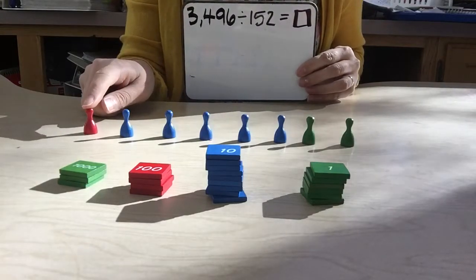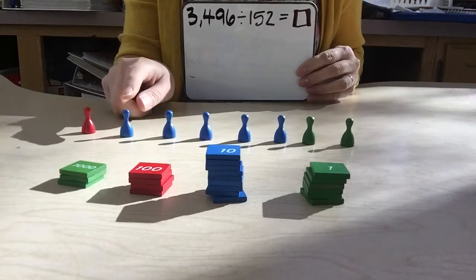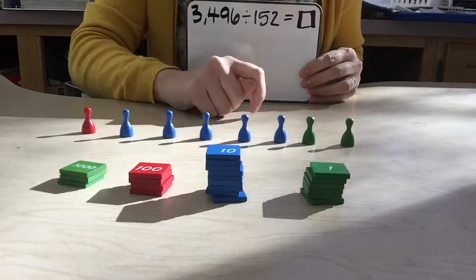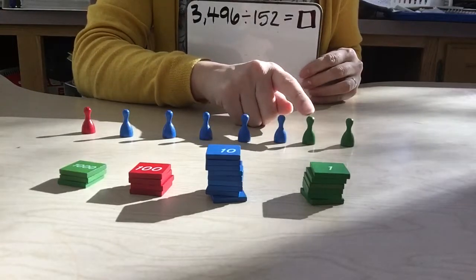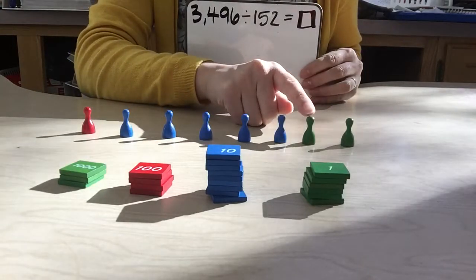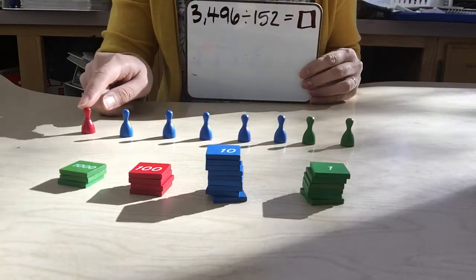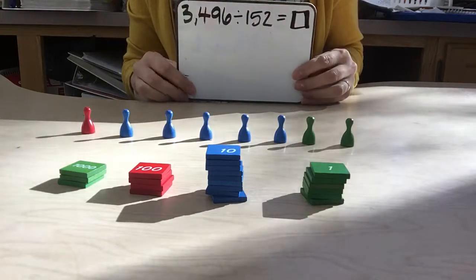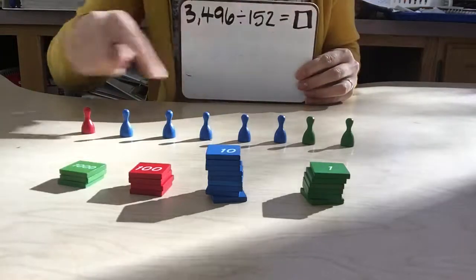So the reds represent your hundreds. So I have 1, and then my blues represent the 10s. So that's 10, 20, 30, 40, 50. And my greens represent my units, which is 1. So 1, 2. So that's 152. So you can see both numbers are represented here.